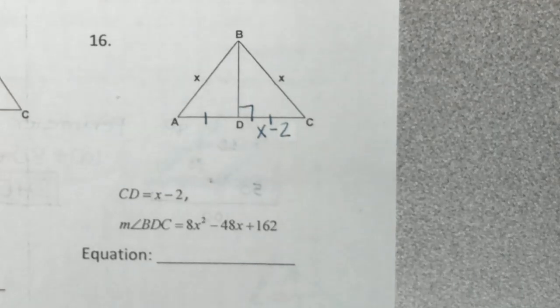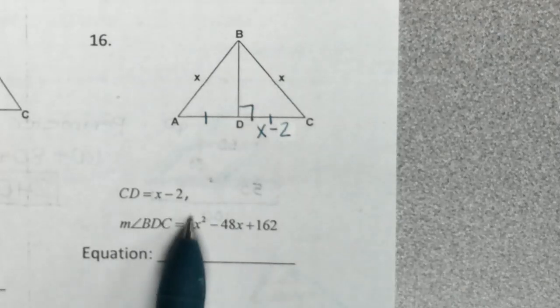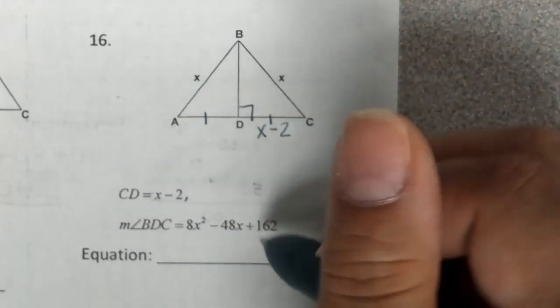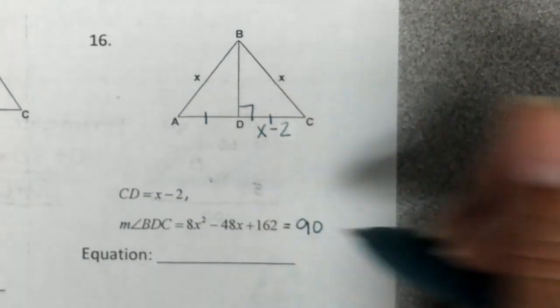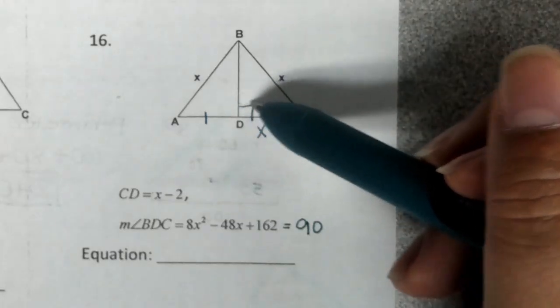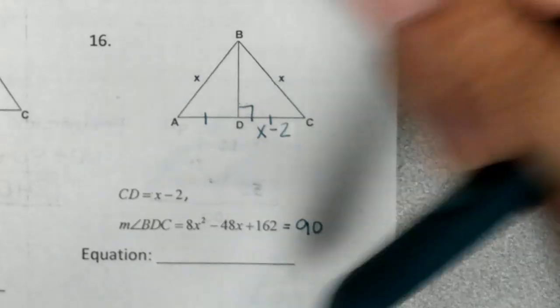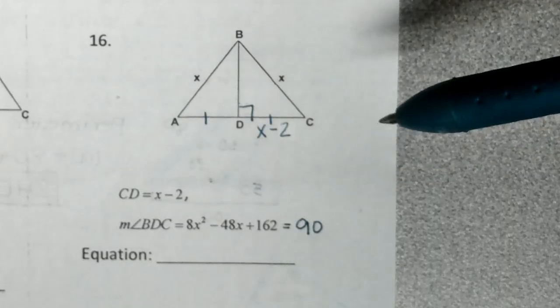Alright, how do I set up an equation if BDC is 8x squared minus 48x plus 162? This equals 90, because do y'all agree BDC is that 90 degree angle? Yes. So I'm not going to solve it for you, but that's how you set it up. Okay?